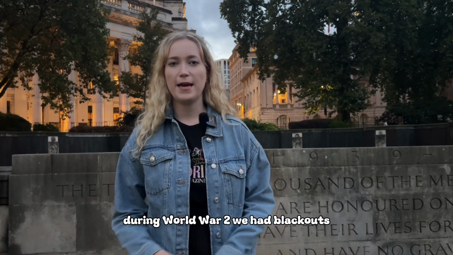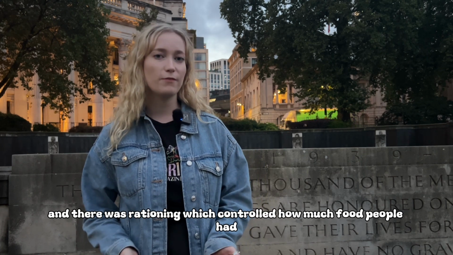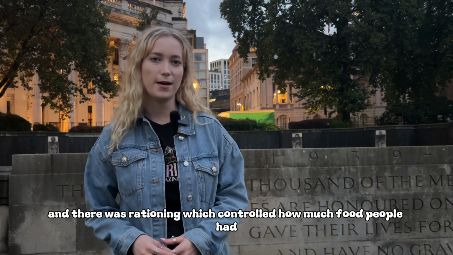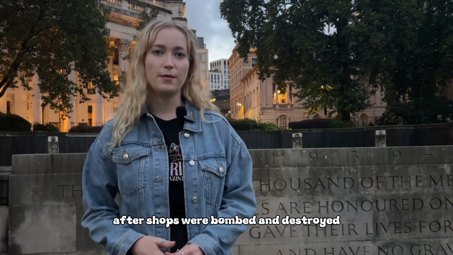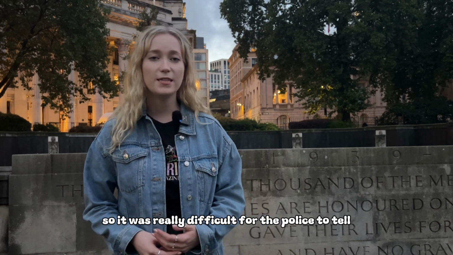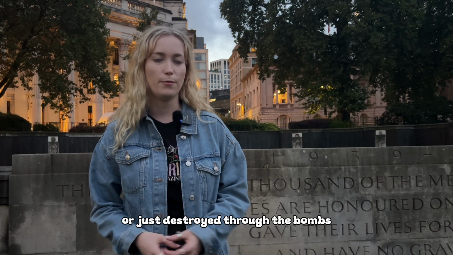During World War II, we had blackouts where everyone turned their lights off to try and avoid bombing raids, and there was rationing which controlled how much food people had, so crime increased quite a lot. After shops were bombed and destroyed, people would steal things from them, so it was really difficult for the police to tell if they had been stolen from or just destroyed through the bombs.